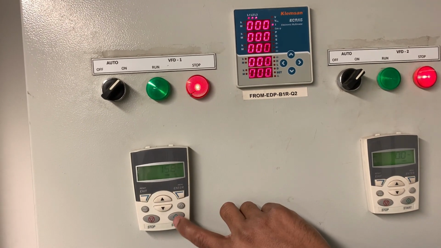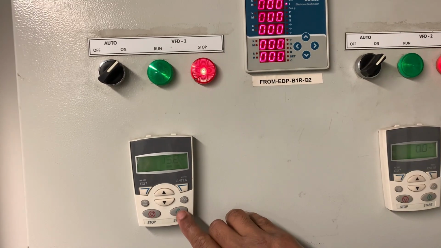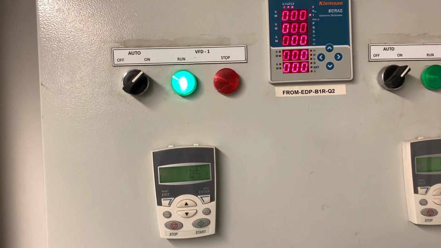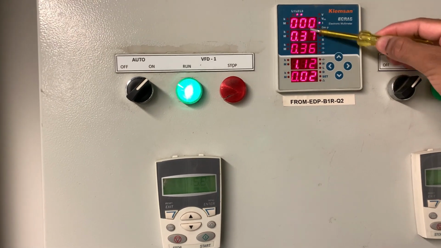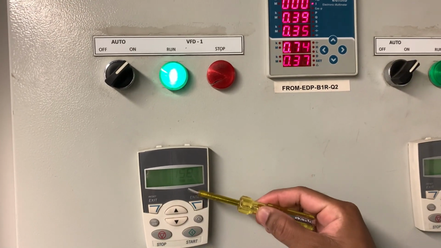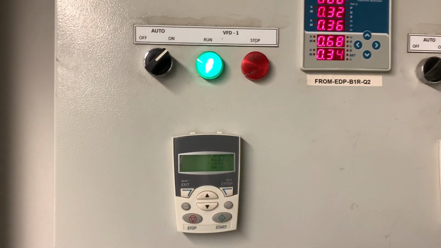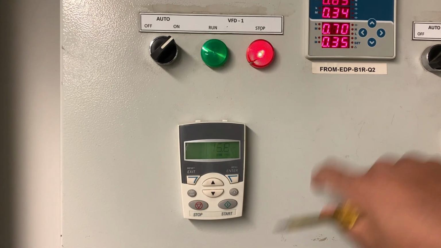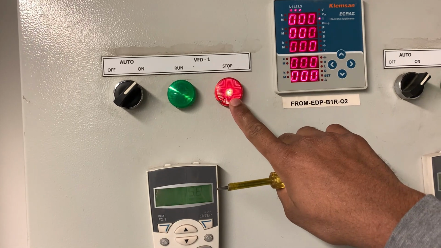Once I start the motor, it will consume current from here, and you will also get the run indicator. So I just press start. As you can see, it has started and it also starts consuming current. In this way, in local mode you can turn the motor on or off. Now I turn off the motor, and as you can see, the current goes to 0 and the stop indicator is shown.